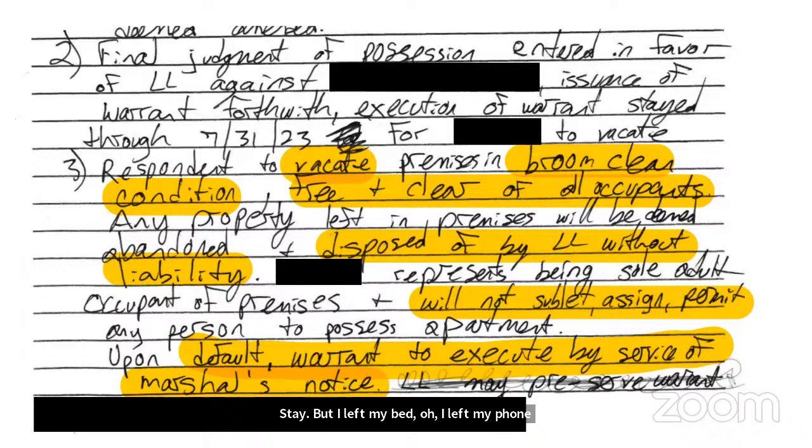Jane Doe represents being sole adult occupant of premises and will not sublet, assign, permit any person to possess apartment upon the full warrant to execute by service of marshal notice. This looks like it's a holdover case. The person agreed to vacate. The person alleged there's no one there. If this person leaves and someone is there, person might be responsible.